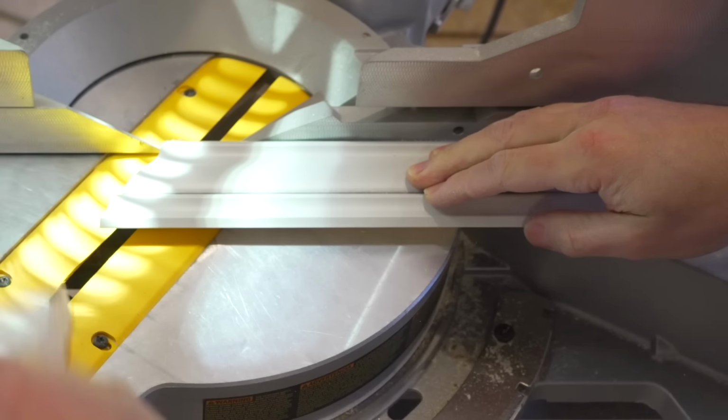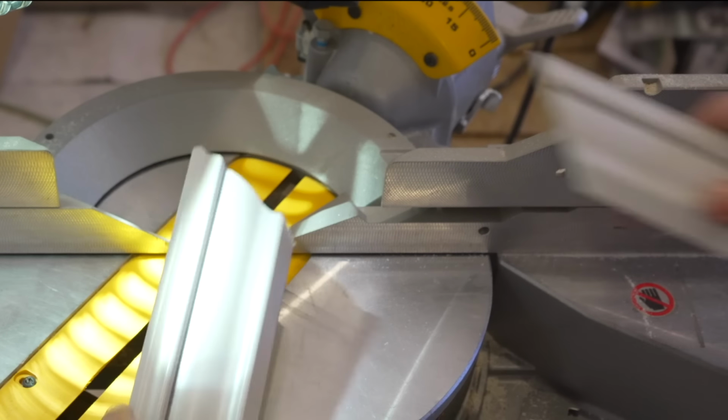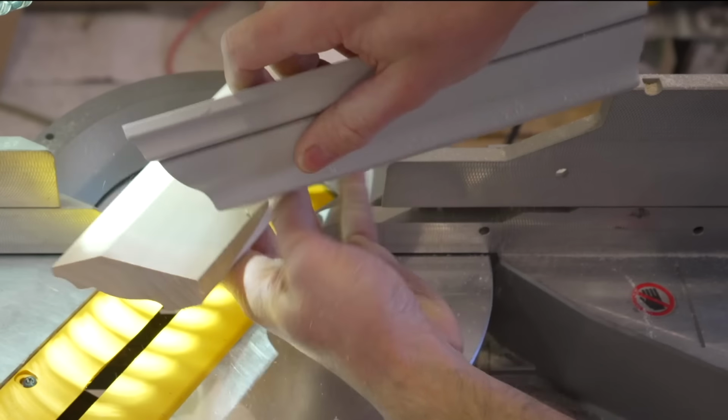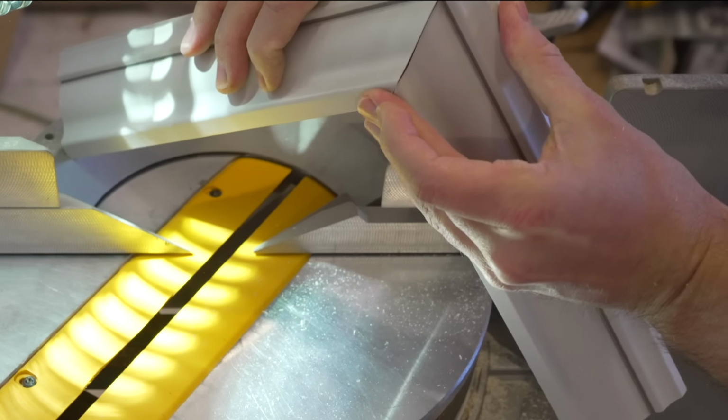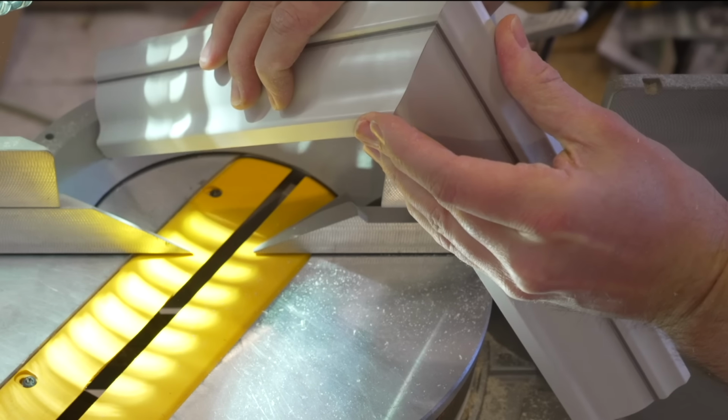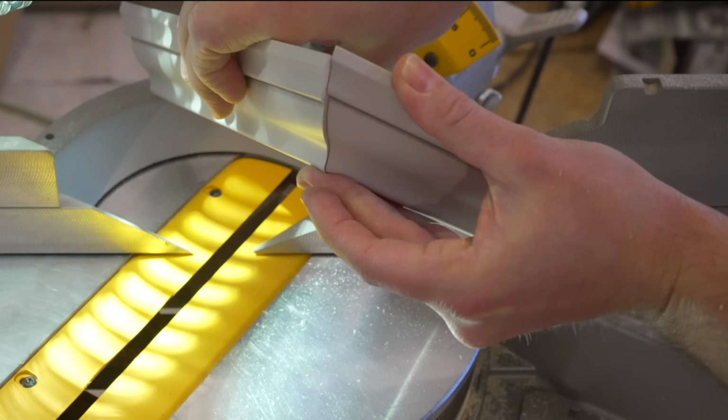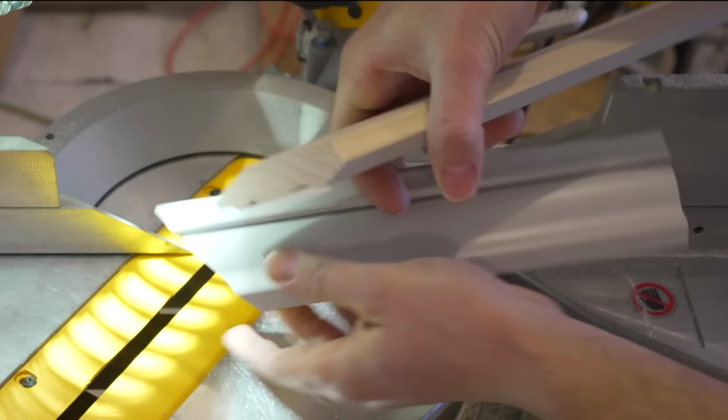We're going to get rid of this piece, and now as you can see, this is what our corner will look like once it's installed onto a cabinet, and that gives you a nice finished look as well. So that's how you cut an outside corner. Let me show you how to cut inside corners.